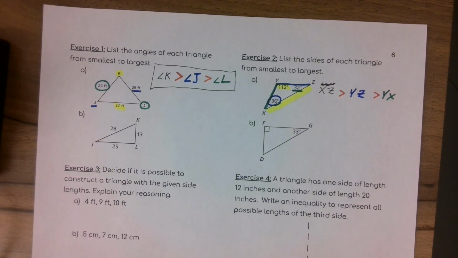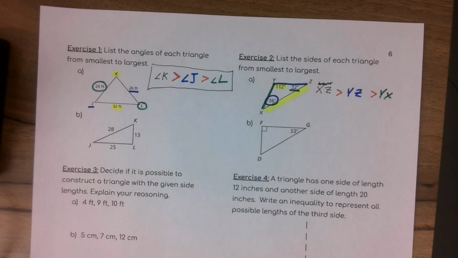I'd like you to try out both part B's of these problems. So pause the video and come back when you're done.